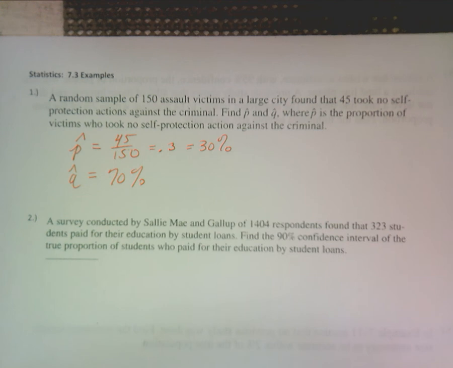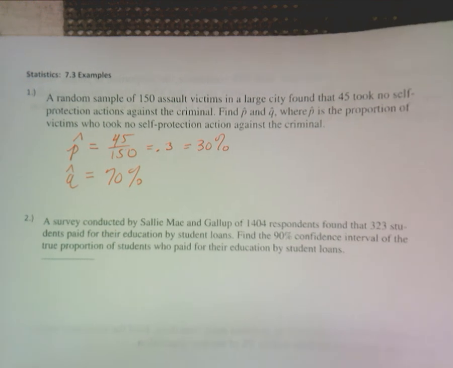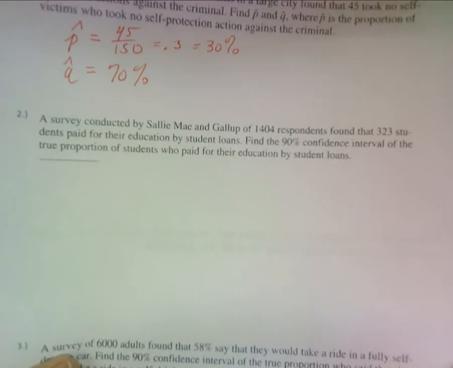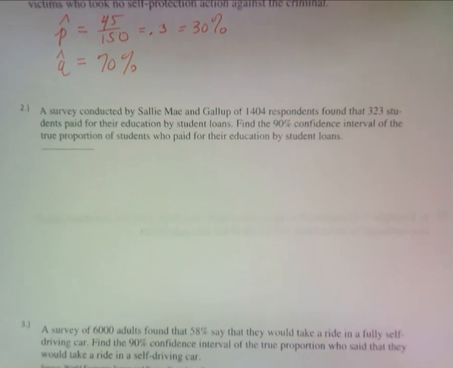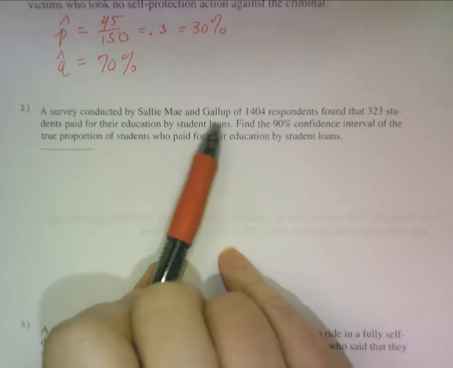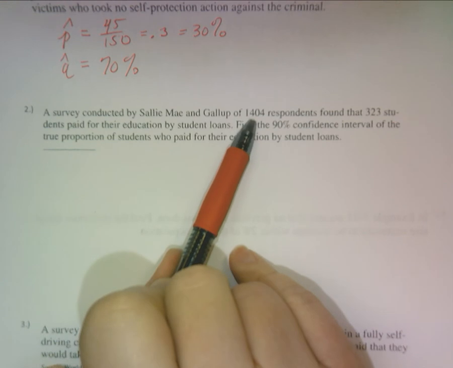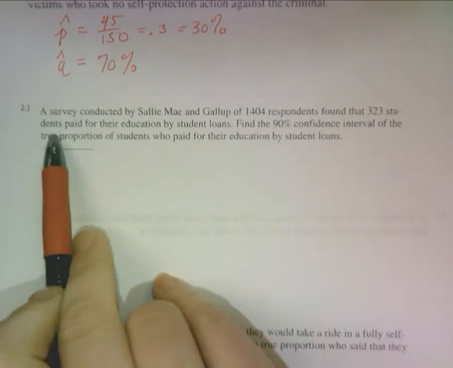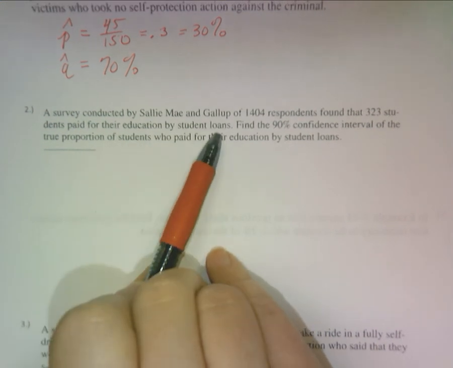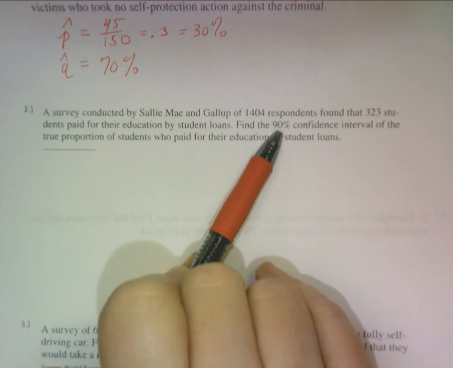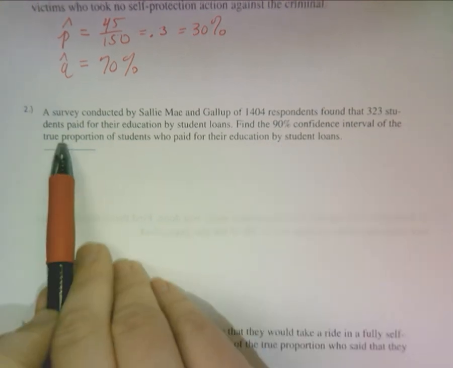P hat and Q hat, you can either write it as fractions or percents and whatnot. I'll show you how to do it in the calculator. Calculator asks it a different way. All right, now let's actually do an example here. A survey conducted by Sally Mae. She is your friend who will take up all your money when you go to college. Sally Mae is the loan lady. In Gallup, of 1,404 respondents found that 323 students paid for their education by student loans. Find the 90% confidence interval of the true proportion.